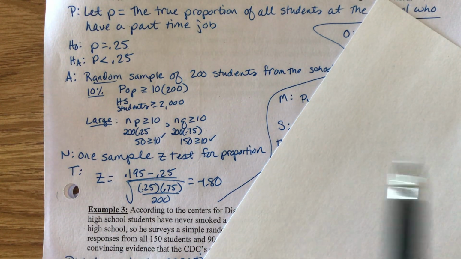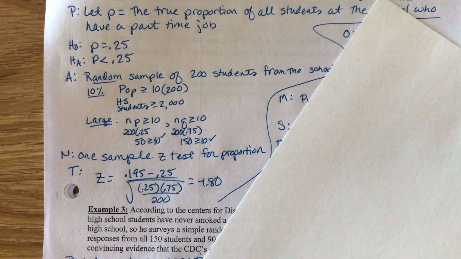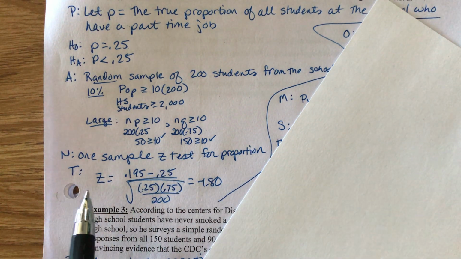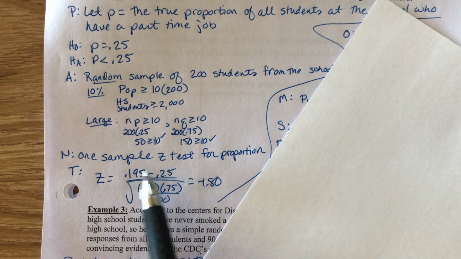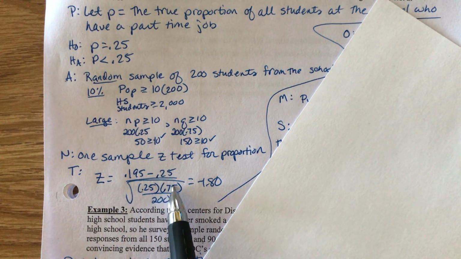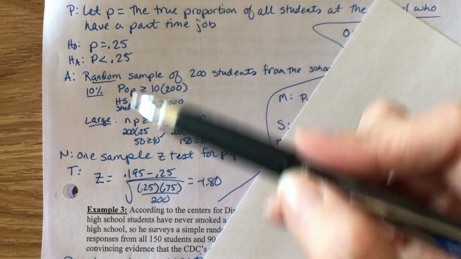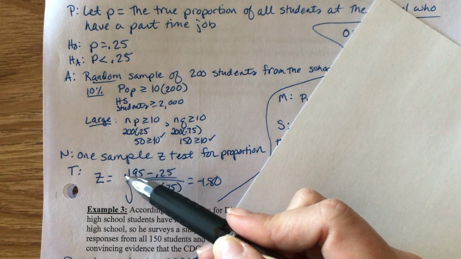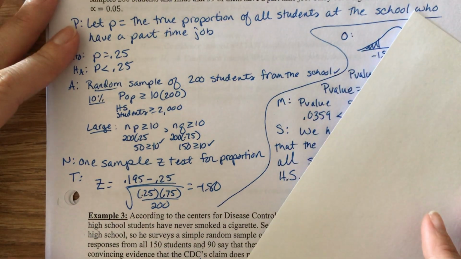Our name. Right now, we only have one name for significance tests. So it's a one sample z-test for a proportion. I did my formula, right? P hat minus P over big square root P times Q over N. Remember, the P's are the one from your hypotheses. The P hat is the one from the sample. It's your sample proportion. All right.